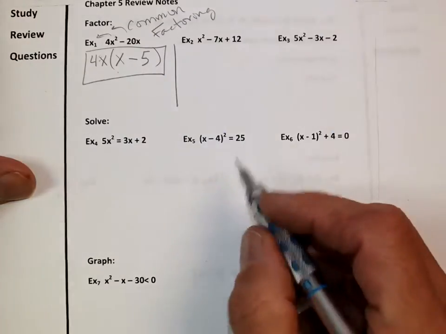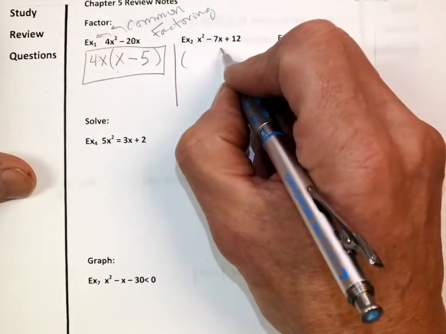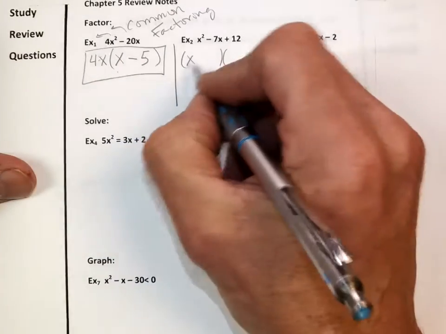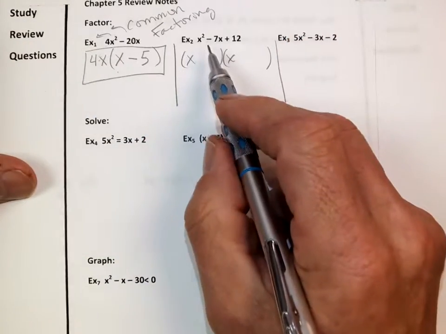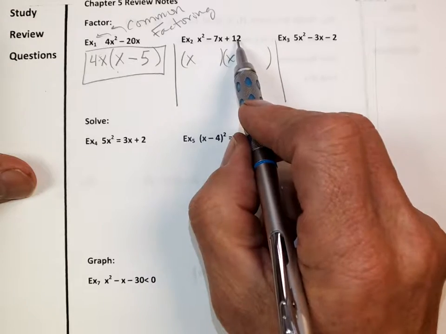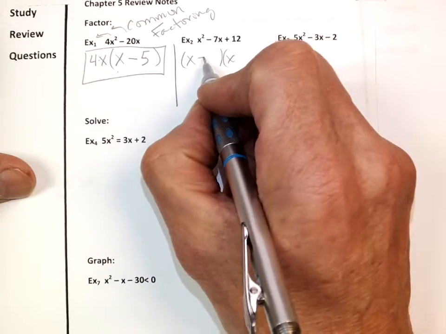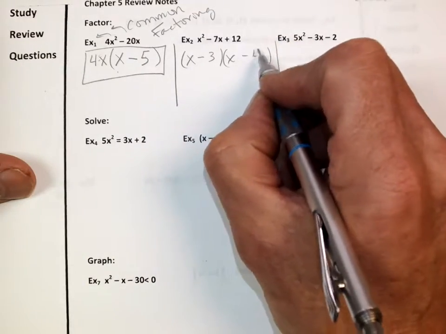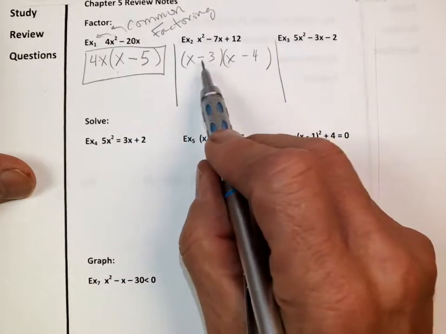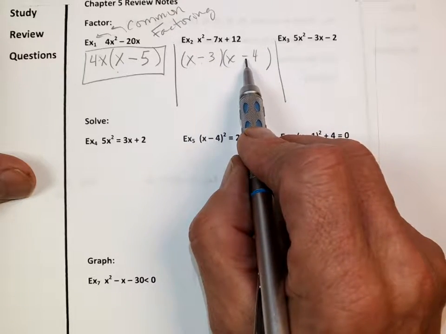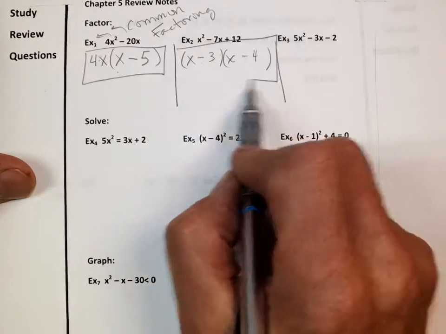Okay, example 2 is a trinomial, 2 sets of parentheses. We know x times x makes x squared. Multiples of 12, I'm going to use 3 and 4, but I need a negative 7, so I'm going to use a negative 3 and a negative 4. They're both negative because the negative times negative makes the positive, and if I add the negative 4 and negative 3, I get a negative 7. Okay?